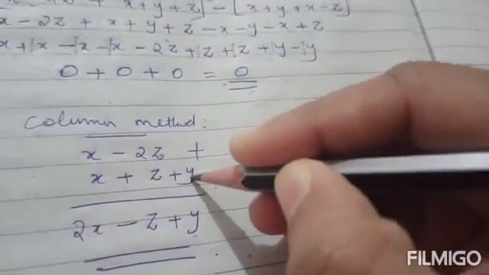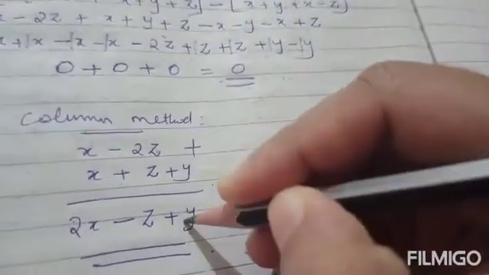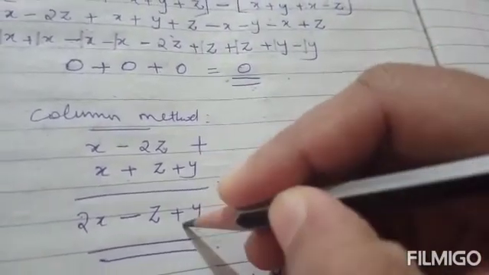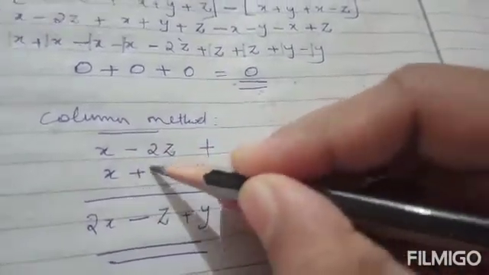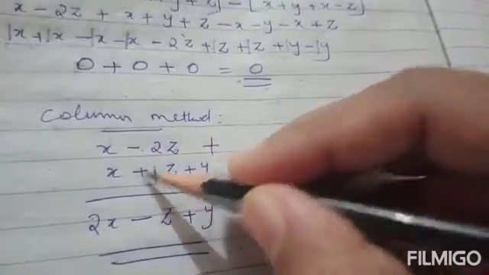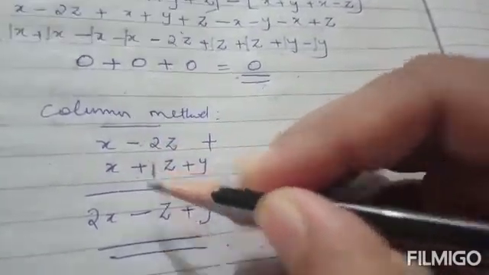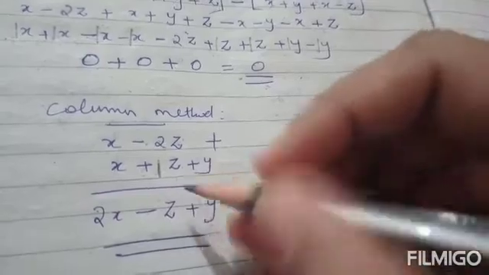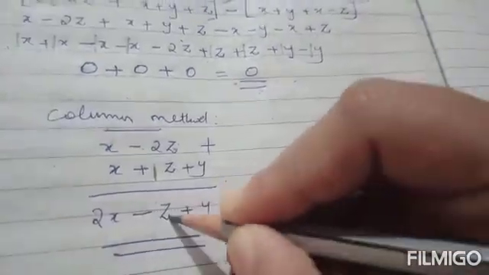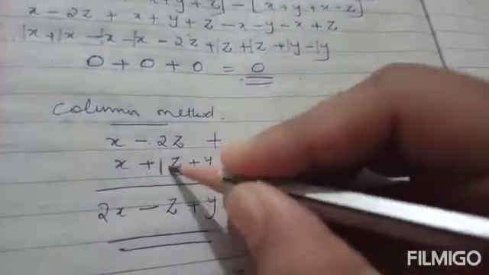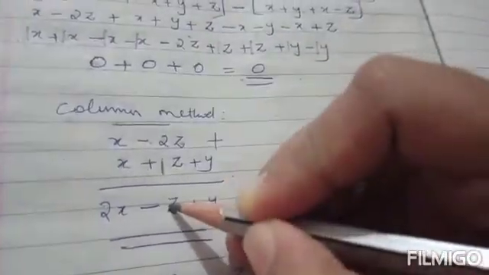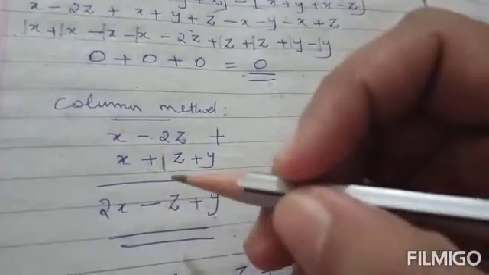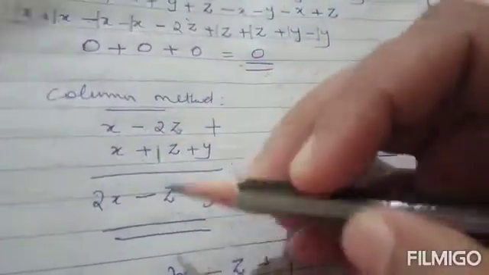Now here y you can write as it is, plus y itself. Now minus 2z plus z means minus 2z plus 1z. Minus 2 plus 1 is minus 1. So minus 1z is the answer. Minus 1z we can write as minus z.